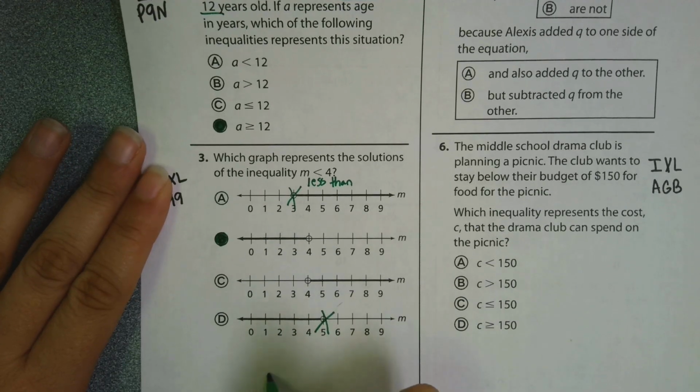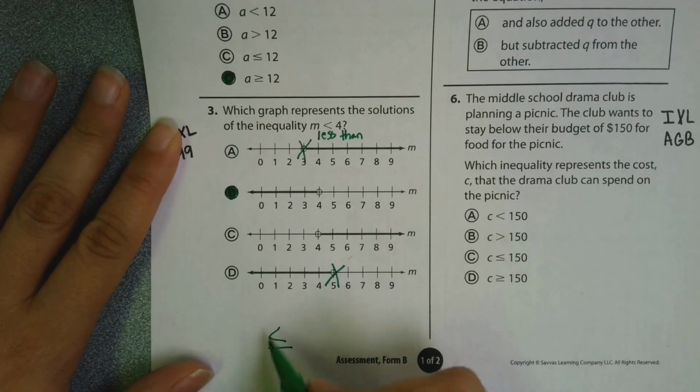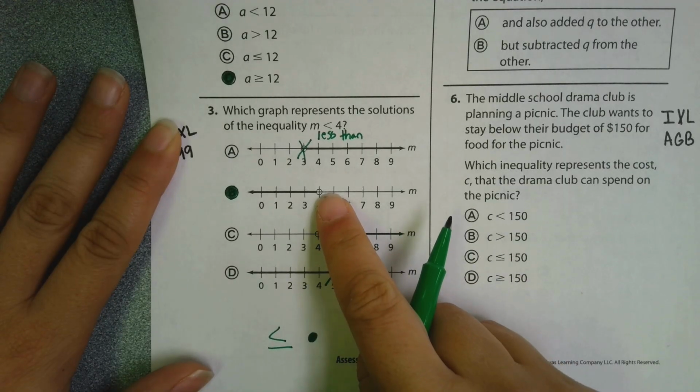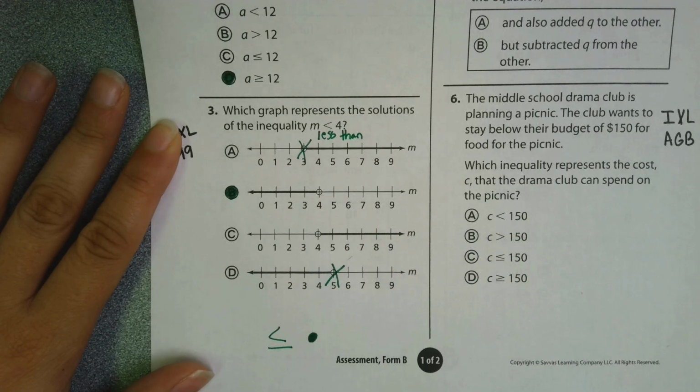Reminder, if your symbol is less than or equal to, like that, your dot should be a closed dot, whereas this one's open because it's plain less than, and 4 cannot be the answer.